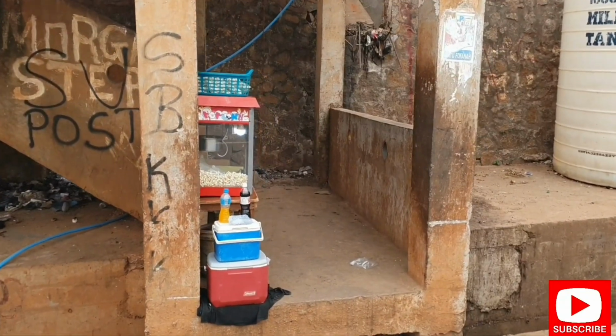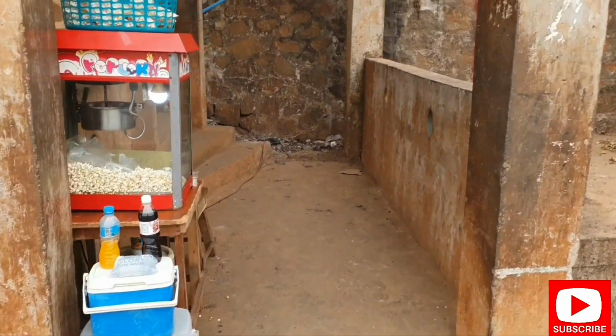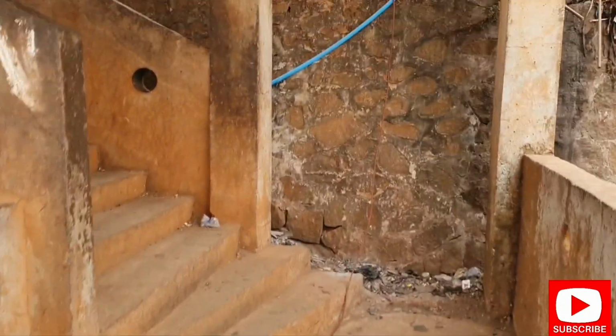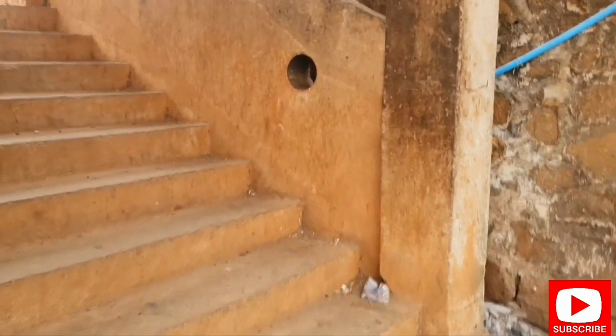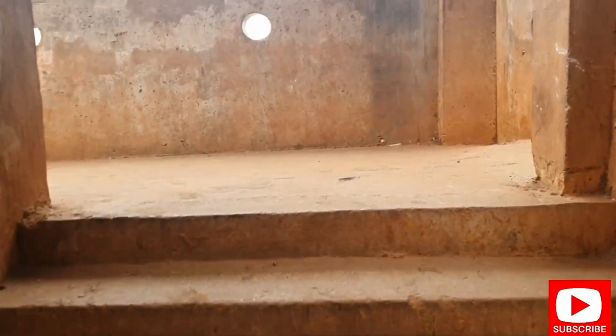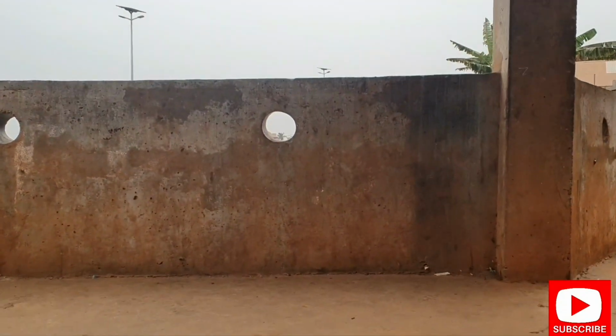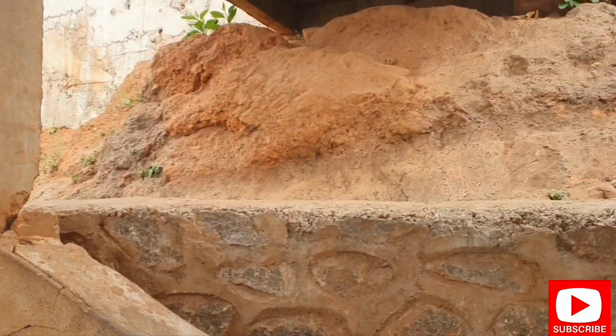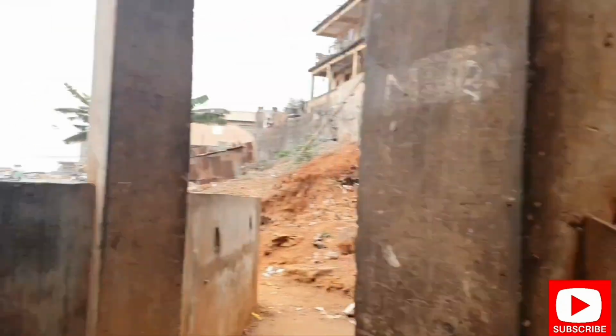This is the entrance to the step. I'll just do a quick walk and try to show you guys exactly how it is structured, as I think the construction has not yet been completed. As you guys can see, there is still some work to be done.